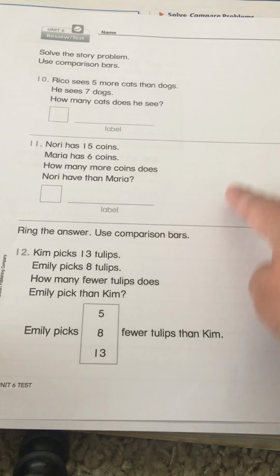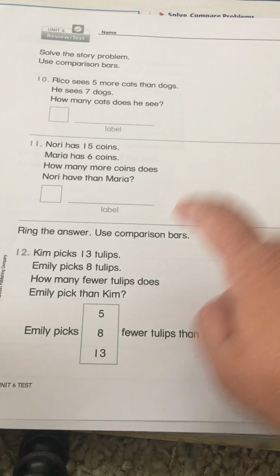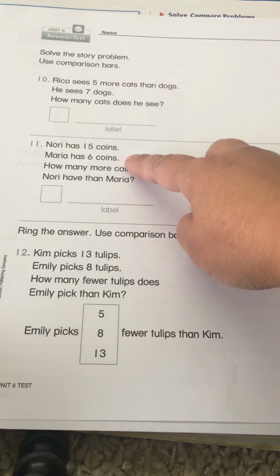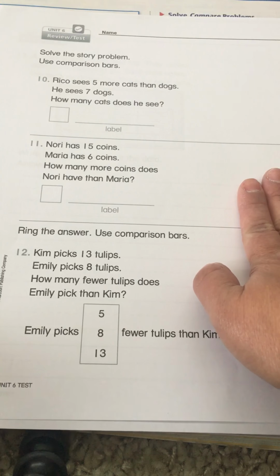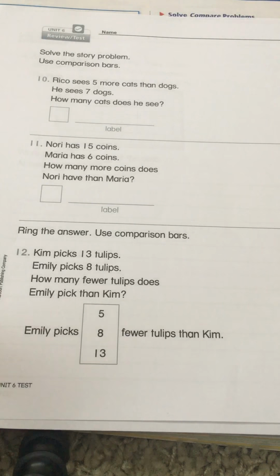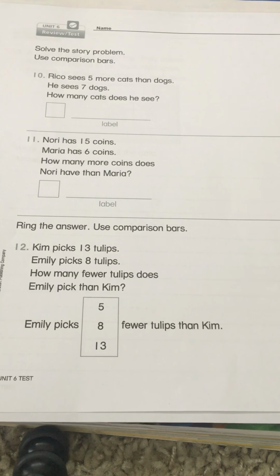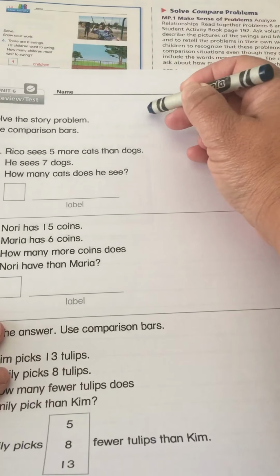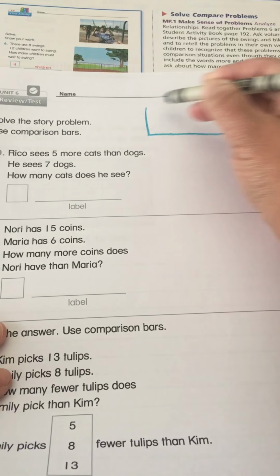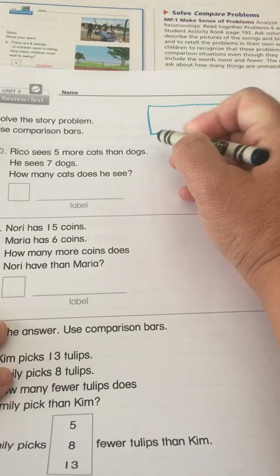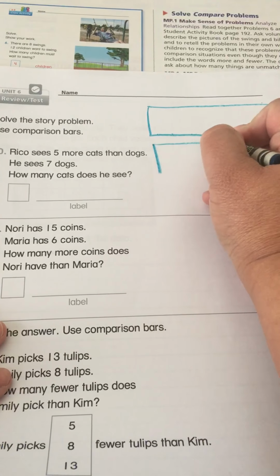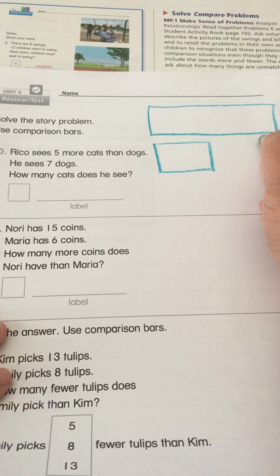So here's where we have some of our story problems. It does say for each one to use comparison bars. Even for this one, they do want them to use comparison bars. I always tell the kids to make sure they're doing their comparison bars nice and large so that they can fit the information inside. I usually make a nice big rectangle up at the top, and then the other two are about half the size. Another rectangle, and then a smaller circle.